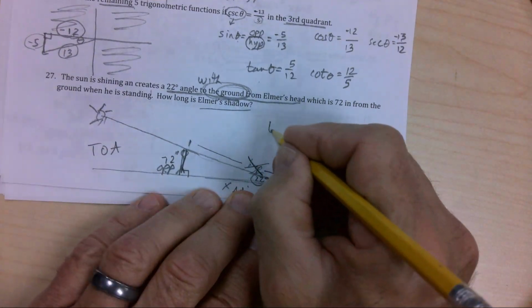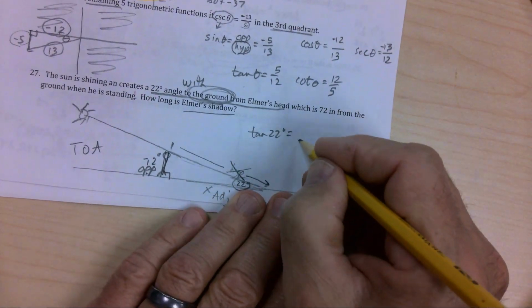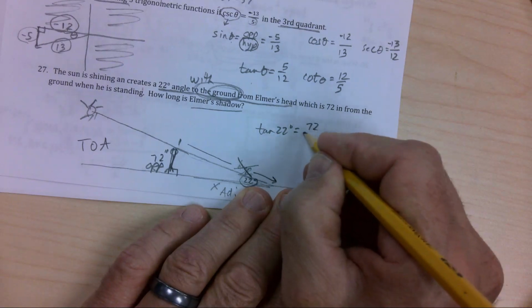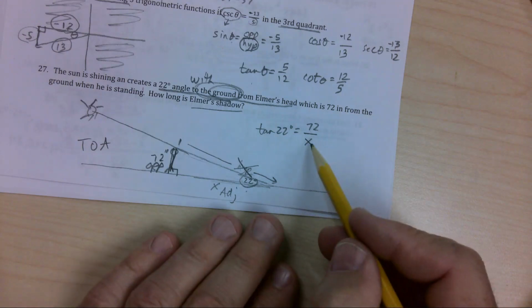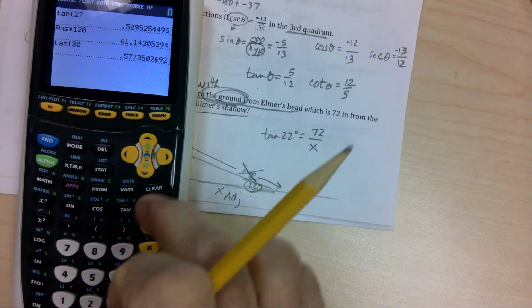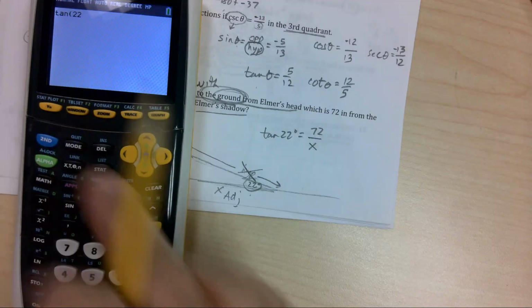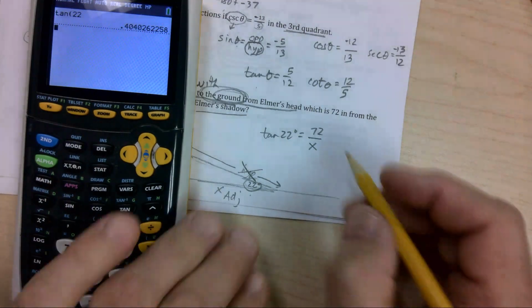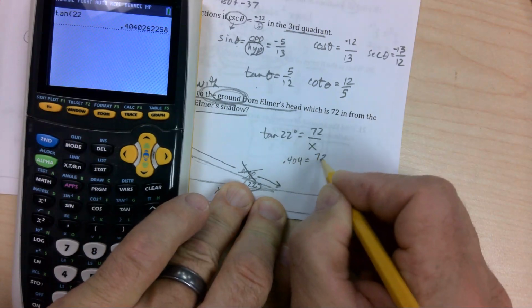So I'm going to take tangent of 22 degrees, and I'm going to go opposite over adjacent. Now notice they wanted to create a problem where the variable's been dumped in the denominator. Don't panic. Let's go tangent of 22 degrees. Don't forget mode. 0.404. So this is 0.404 equals 72 over x.